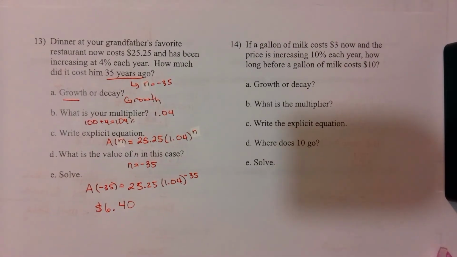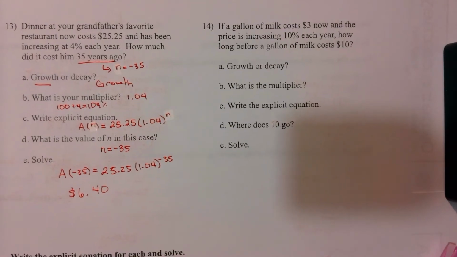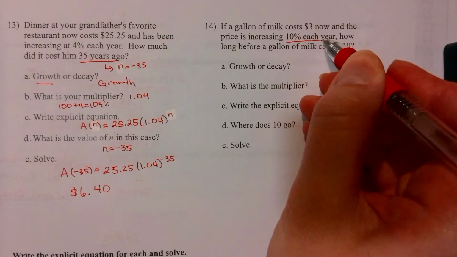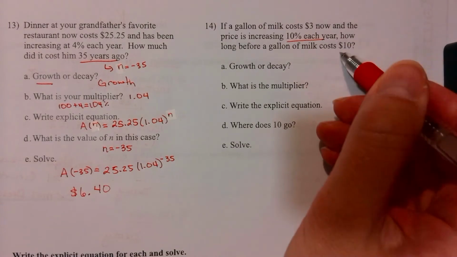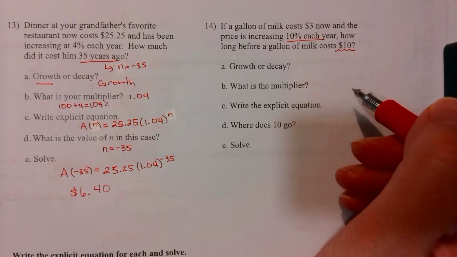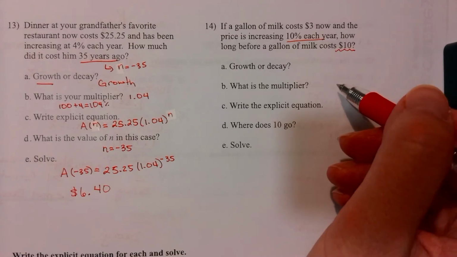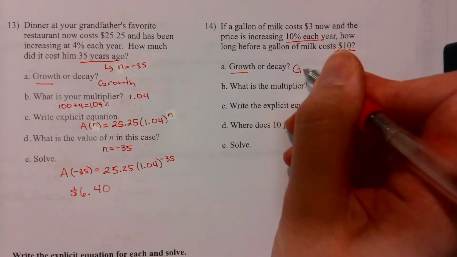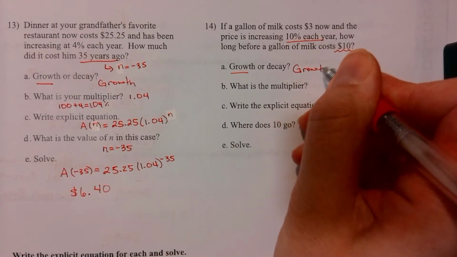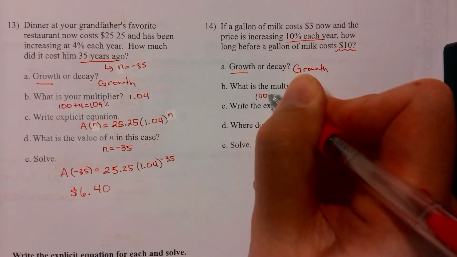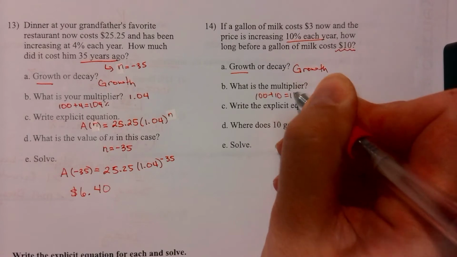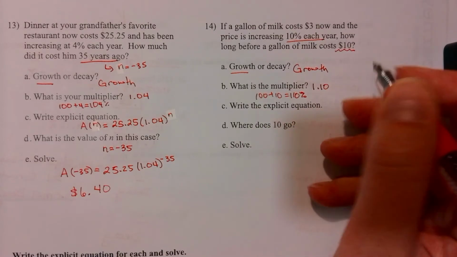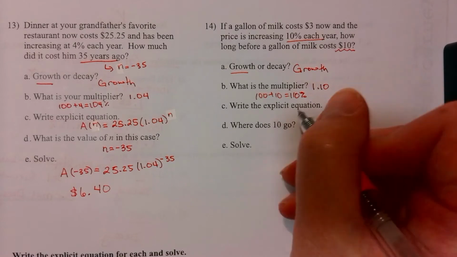Okay, so we've got a gallon of milk and it costs $3, and now the price is increasing 10% each year. How long before the gallon of milk costs $10? So this is a little different. I'm asking you to give me when this happens. So again, this is growth because it is increasing. My multiplier is 100 plus 10, so 110%. And that'd be 1.10.